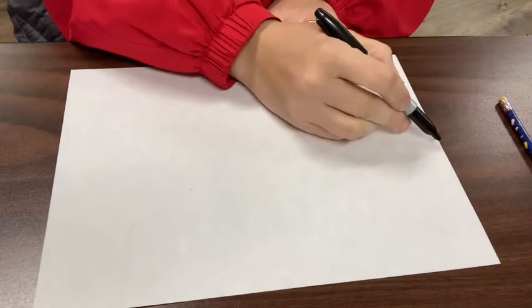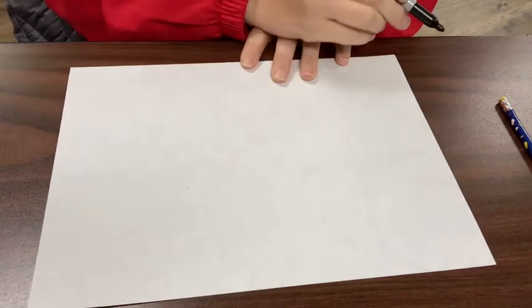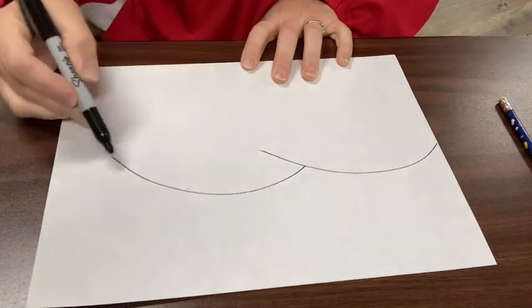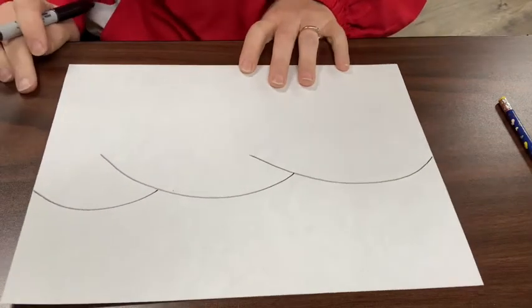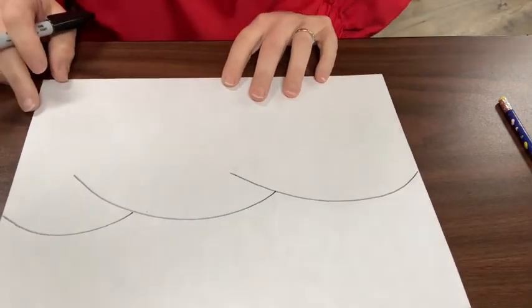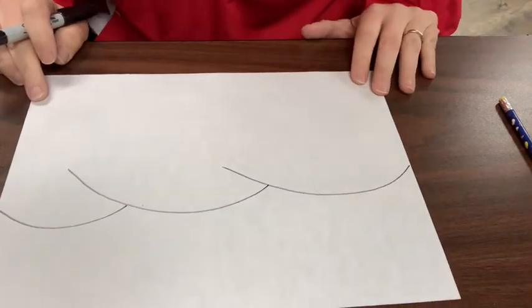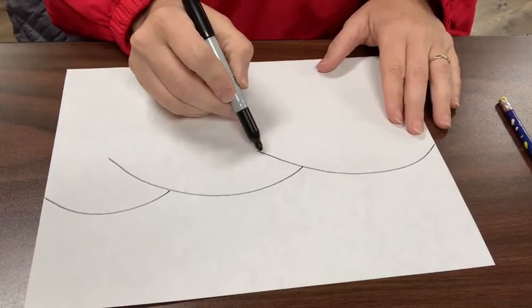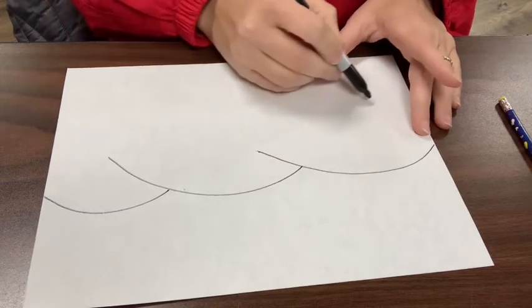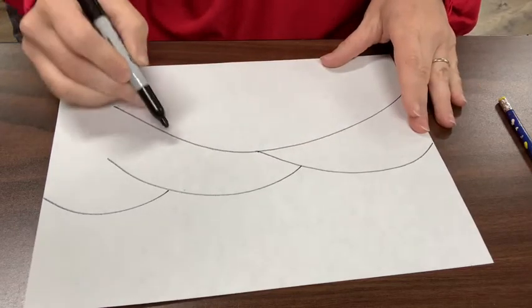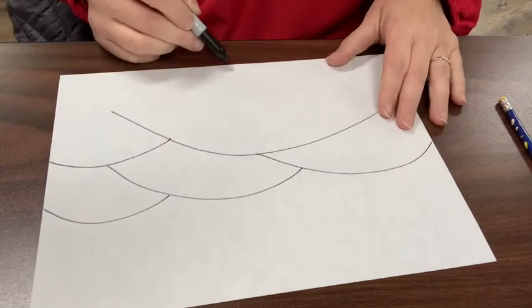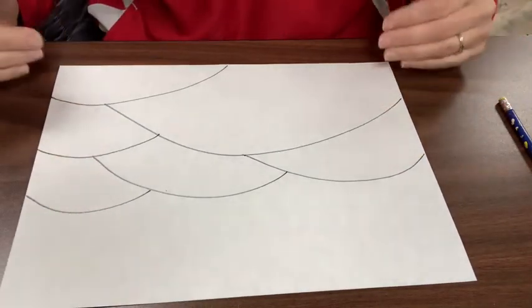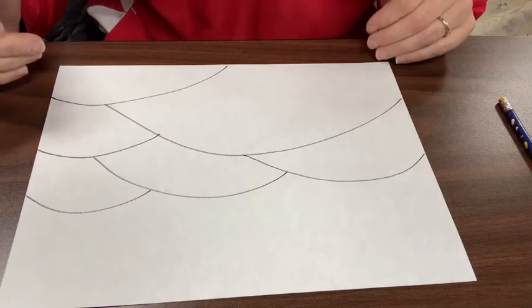And what I want you to do is we're going to create our horizon line, but we're going to do it a little differently. This time we're going to use hills. So we're going to draw 3 half circles in the middle halfway down our paper. Then you're going to draw another hill, a bigger one in the front, and even another one on the corner there. This is dividing up our landscape into different areas.